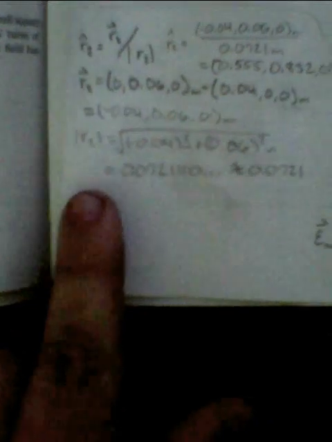Then the absolute value of R is the square root of -0.04 squared plus 0.06 squared. You square them, since they're in meters.